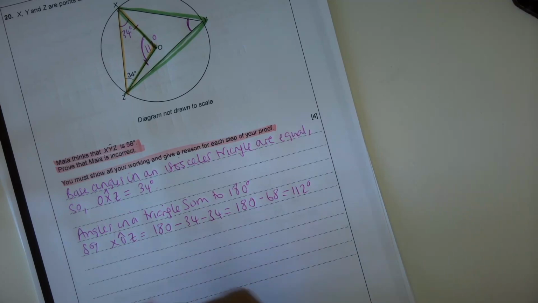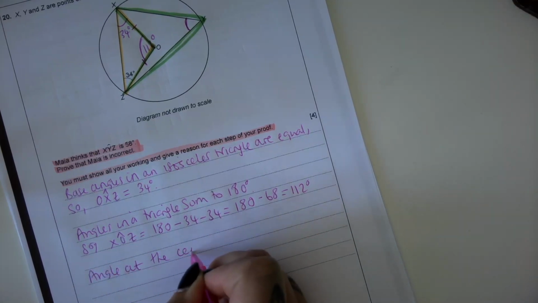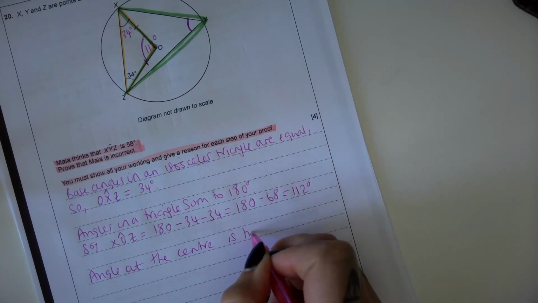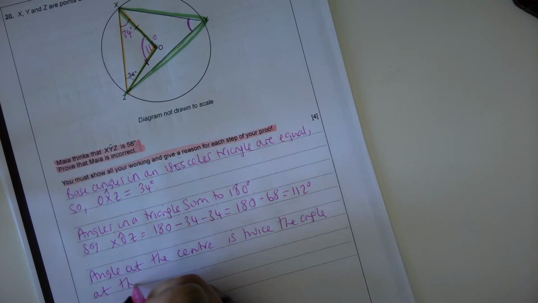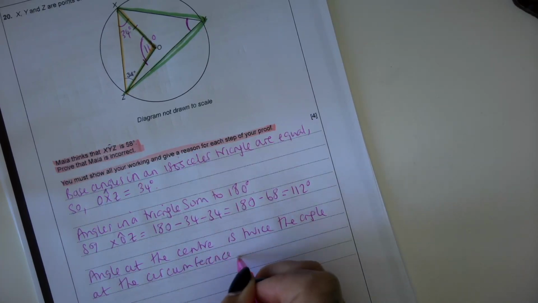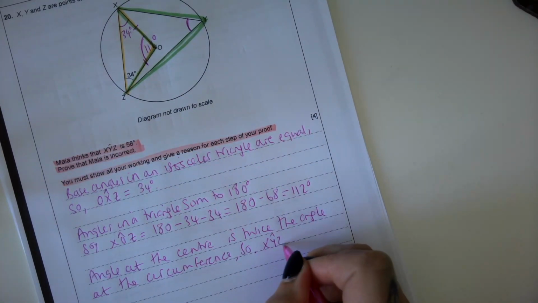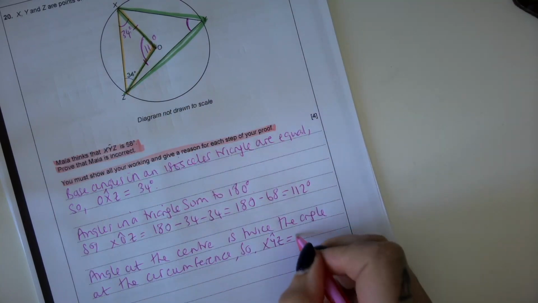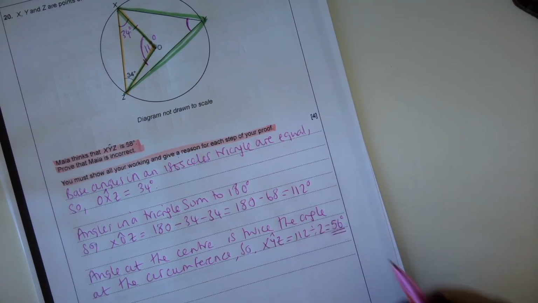So I'm going to write that down. Angle at the centre is twice the angle at the circumference. So angle XYZ is equal to 112 divided by 2, which is 56 degrees.